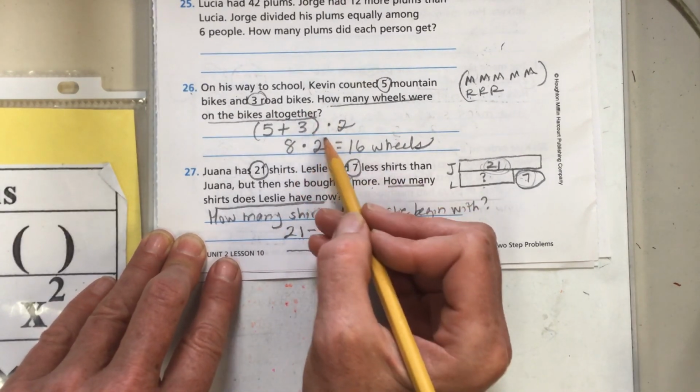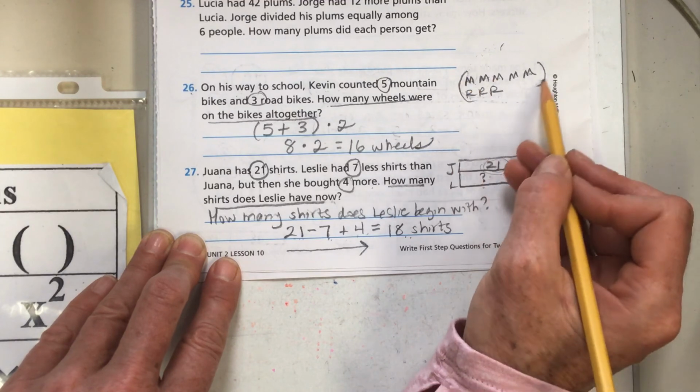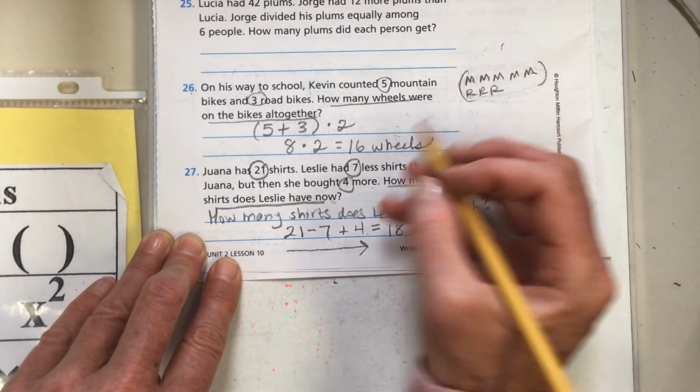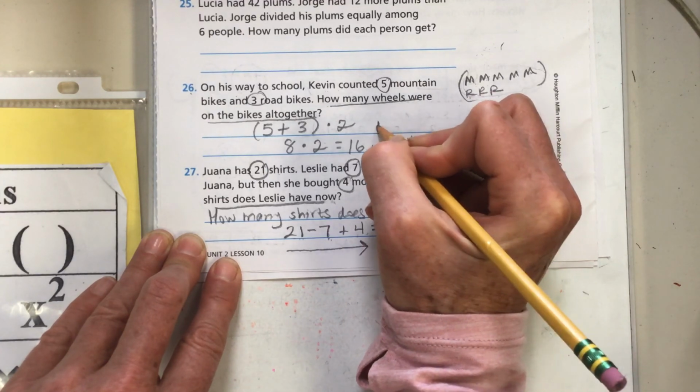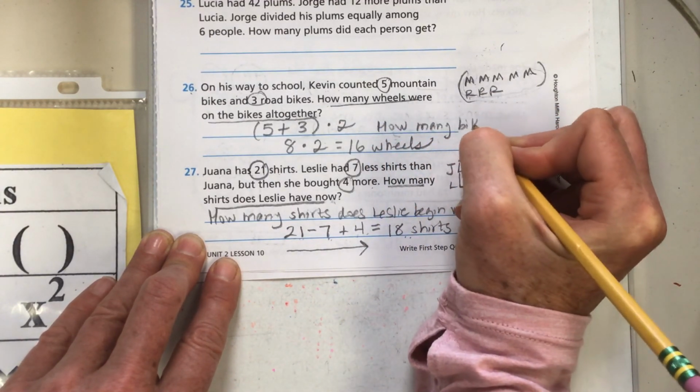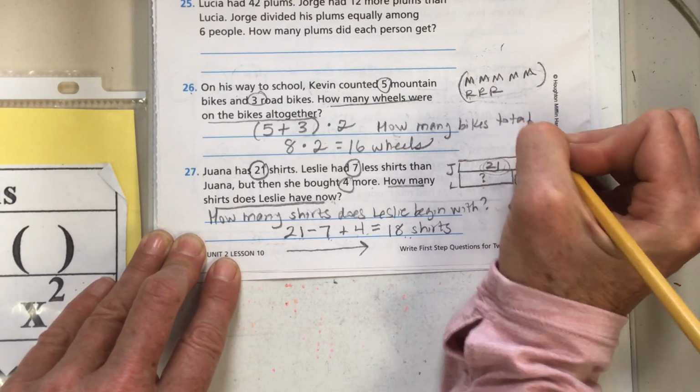I didn't write my first step question here, but we did talk about how we have to know how many bikes he counted. So we want to make sure we write the first step question. How many bikes total did he count?